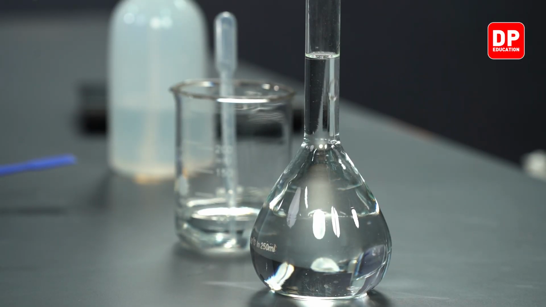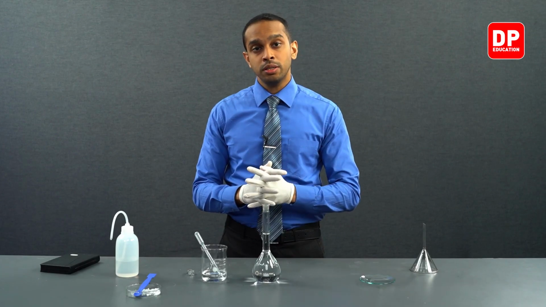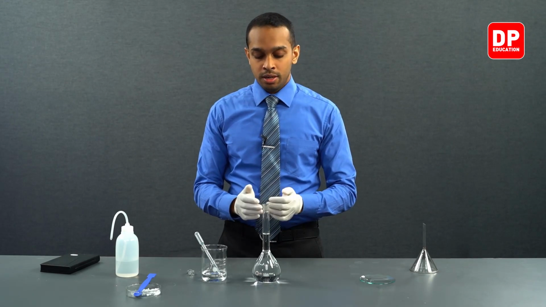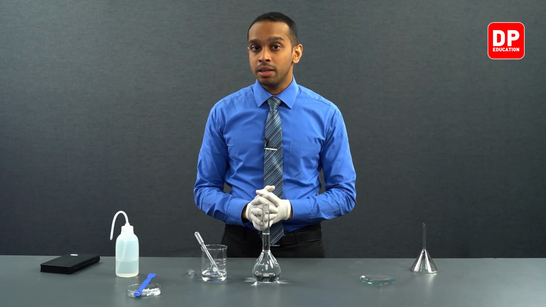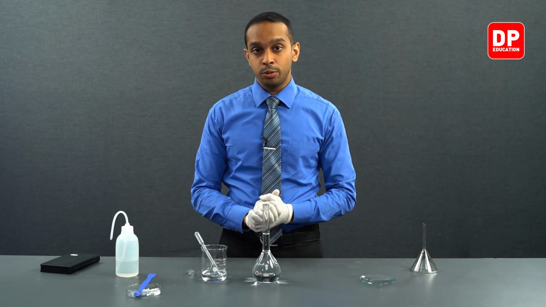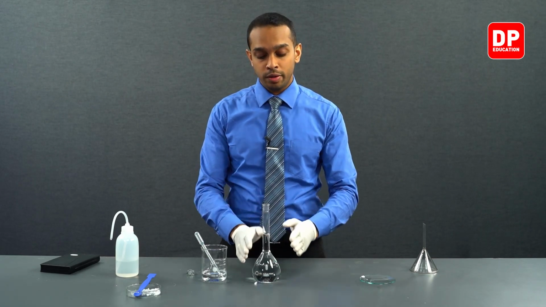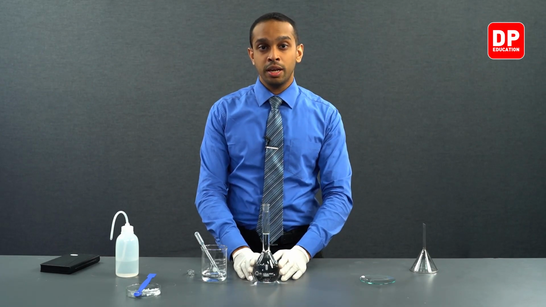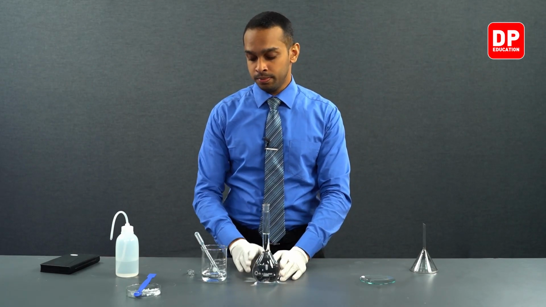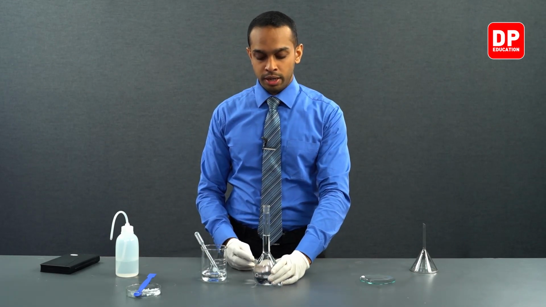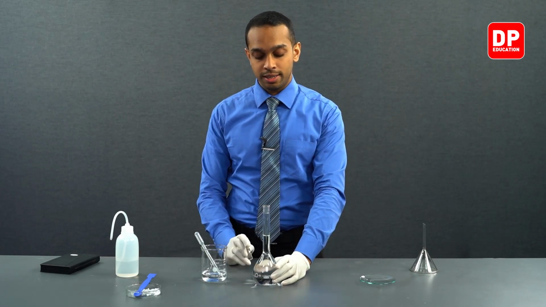If you have added a little bit less water, or a little bit more water, you would not have created a perfect standard solution. Especially if you have added an additional amount of water, you have to discard this entire solution and start over. So after preparing the solution like that, we are not yet done.